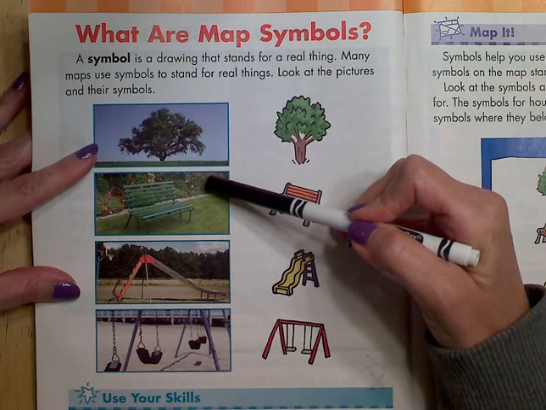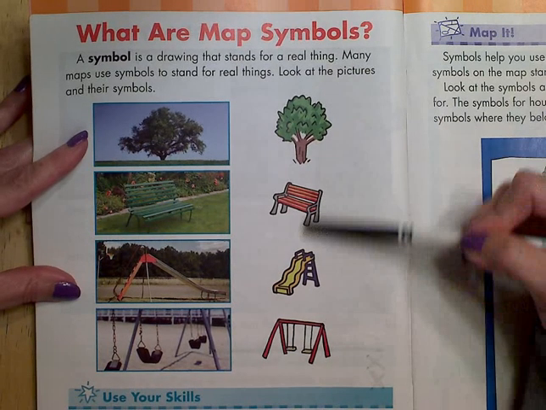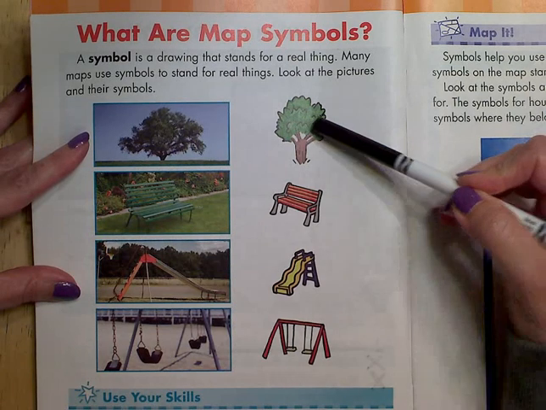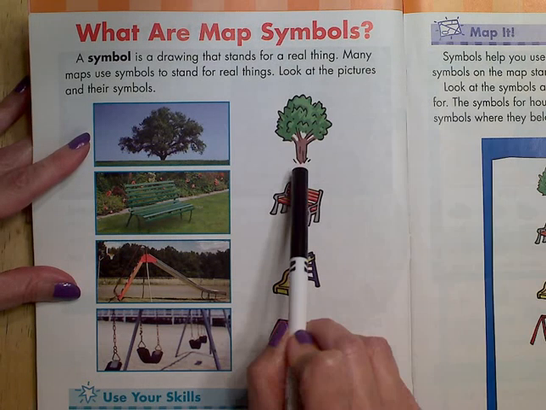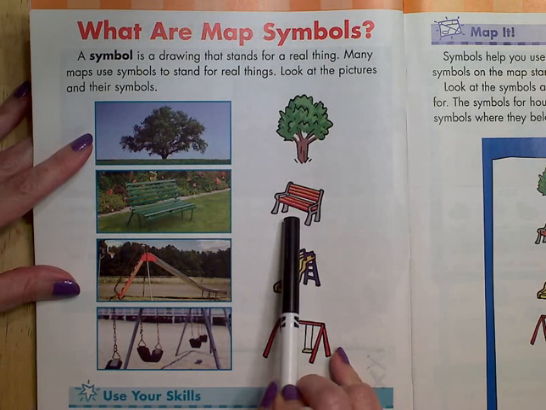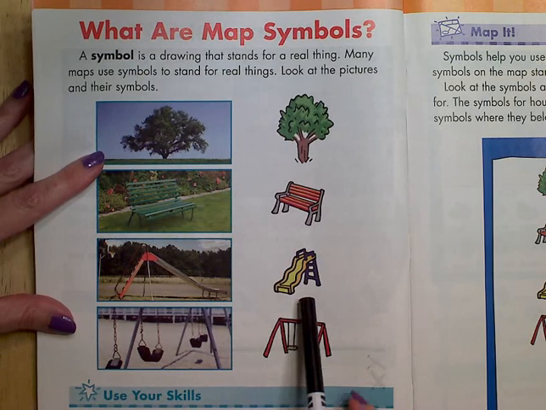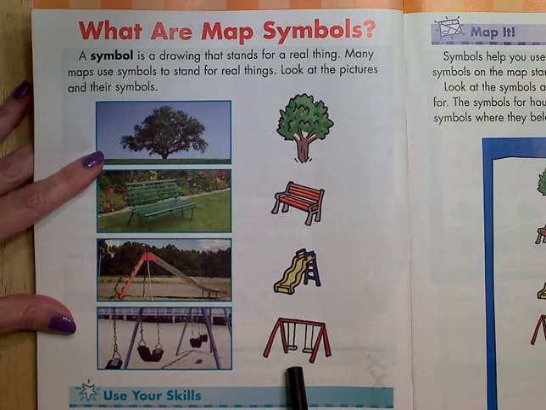Now, we know that we like to draw pictures. So over here, these are drawings or symbols meaning the same thing. So let's look. Our first one is the symbol of the tree. The second one is the symbol of the bench. The third one is the symbol of the slide. And the fourth one is the symbol of the swings.